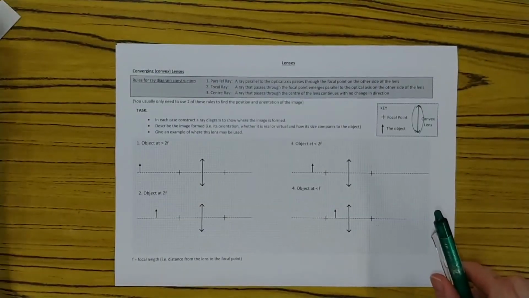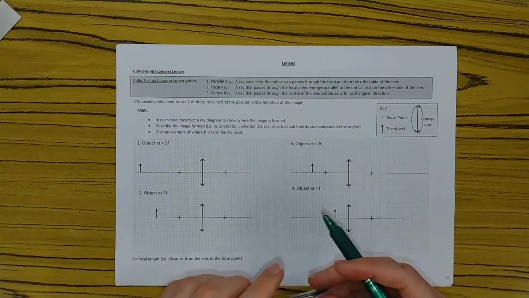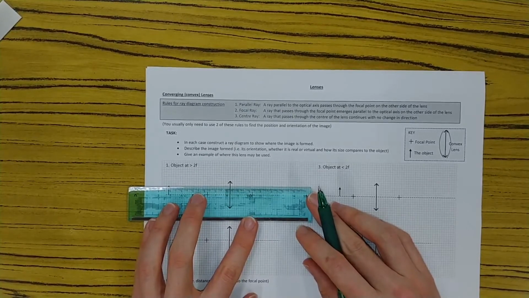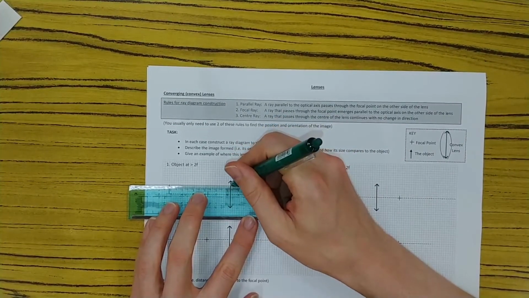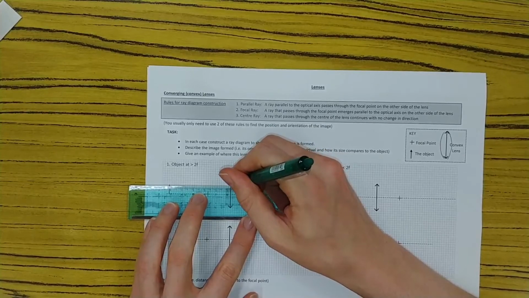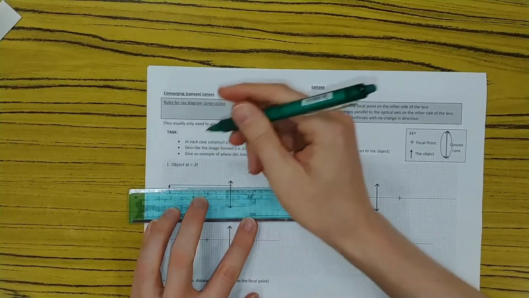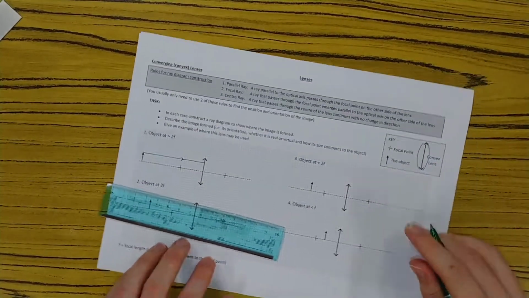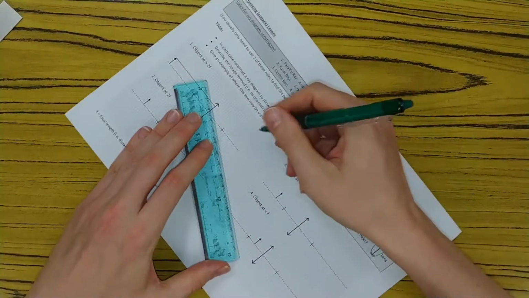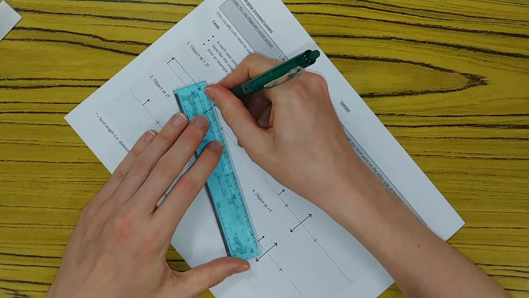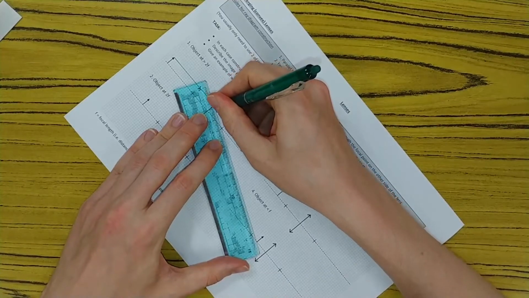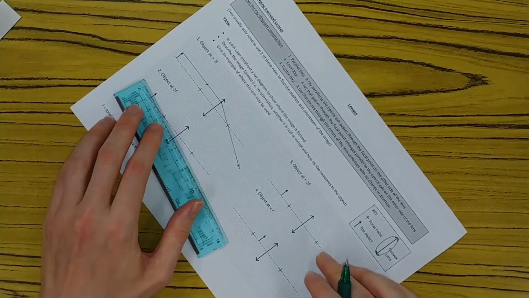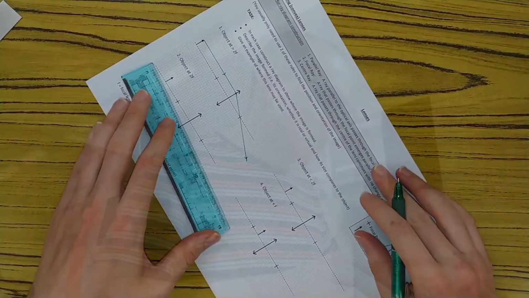First of all, I'm going to do the parallel ray, and this worksheet, which was not made by me, is absolutely fantastic. I love it. We can just draw a line which is parallel here, and I'm just going to put a little arrowhead. Like with all rays, we want to show which direction the ray is traveling in, and for this next part I'm going to go through the focal point, and I'm just going to keep on going for a long way because I don't know exactly where things are going to work out.